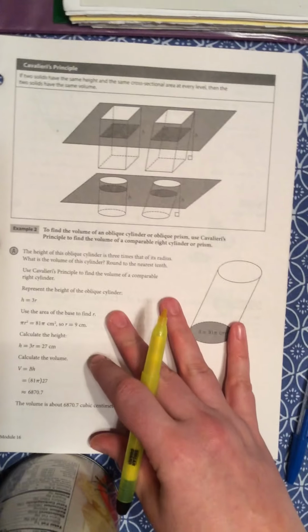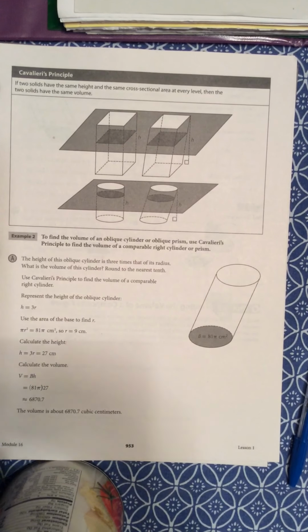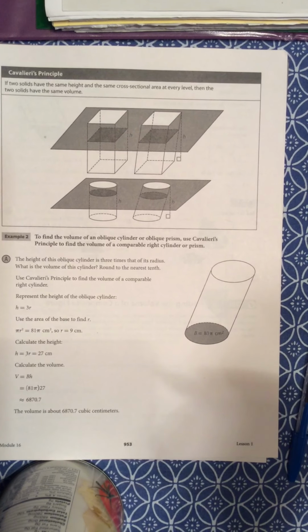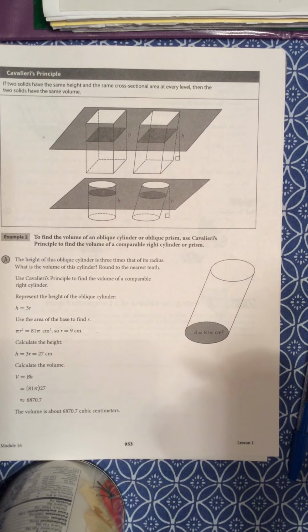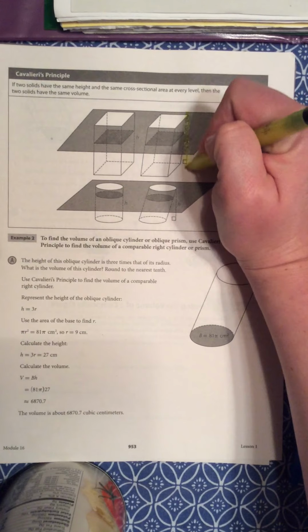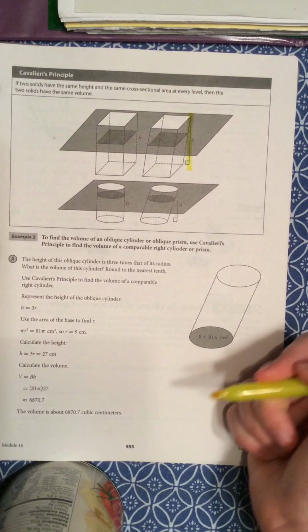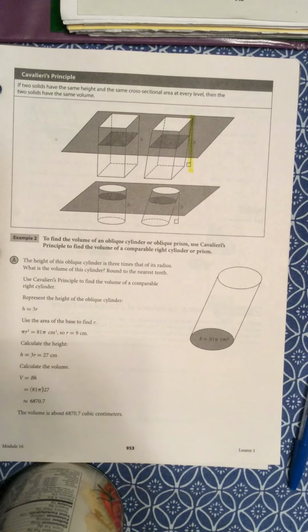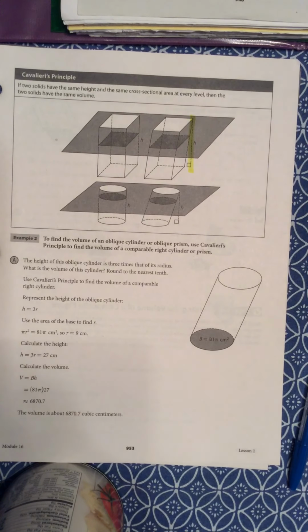And that's where this comes in handy. Cavalieri's principle. Cavalieri's principle just means that if your cross section and your height are the same, they're going to have the same volume. So whether my height is on the outside or on the inside, they're going to have the same volume. So an oblique prism with the same size base and a right prism with the same size base are going to have the same volume.